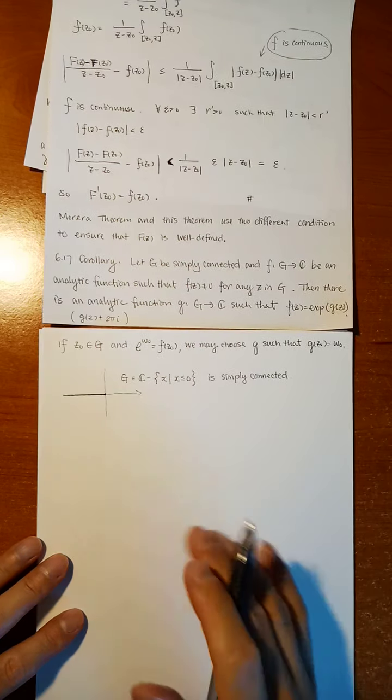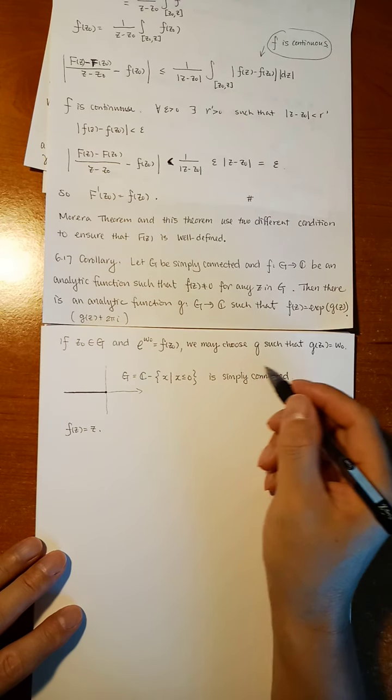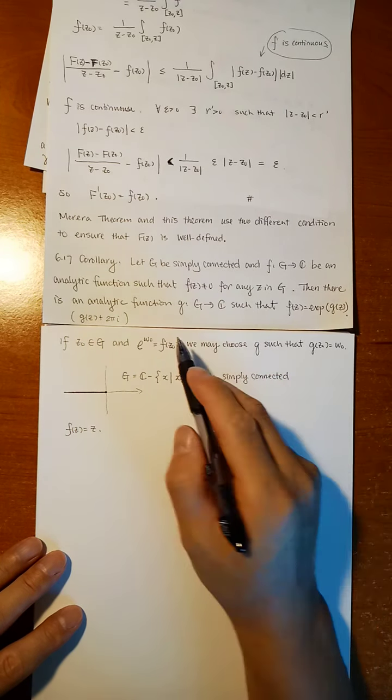So actually, if we let f of z be just z, the identity function, then G is whatever simply connected region not including 0. So we could remove the origin and draw whatever curve to infinity. This curve is not a finite curve; it will approach infinity. When you do such a cut, the rest piece is called G.